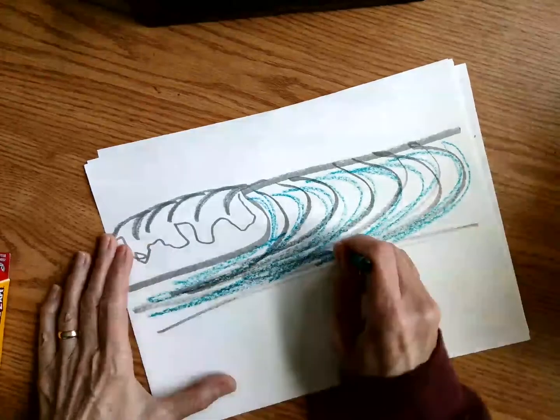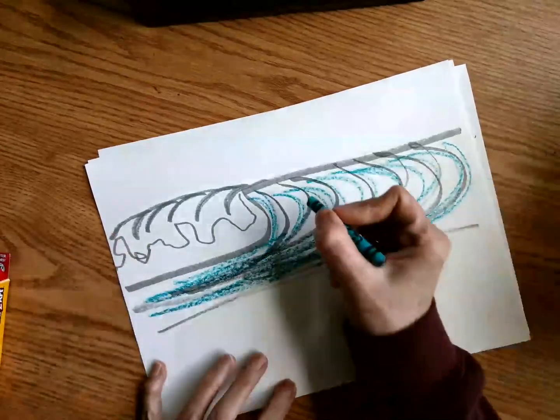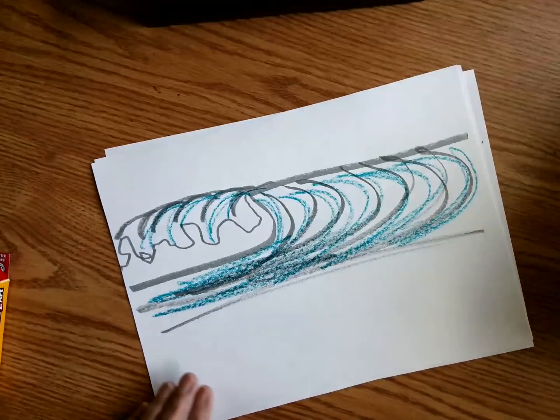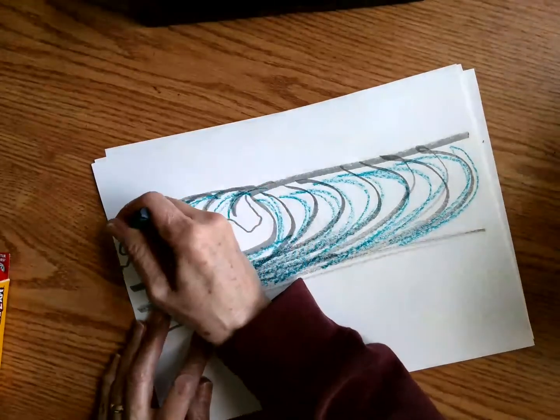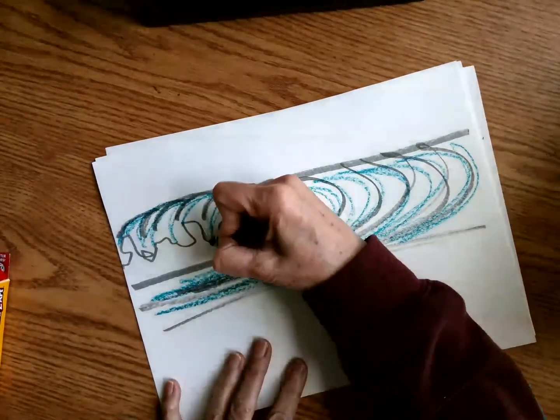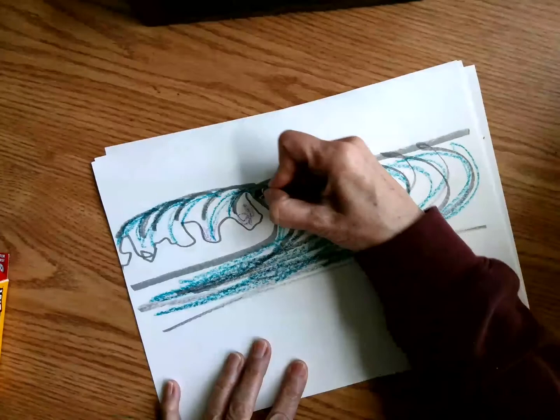All right, and as I'm putting that in, again, I'm thinking about the line direction, the line of the color. I'm coloring in the direction that the water is going to be moving. All right, that's what I want to be doing. All right, so there's my next one.